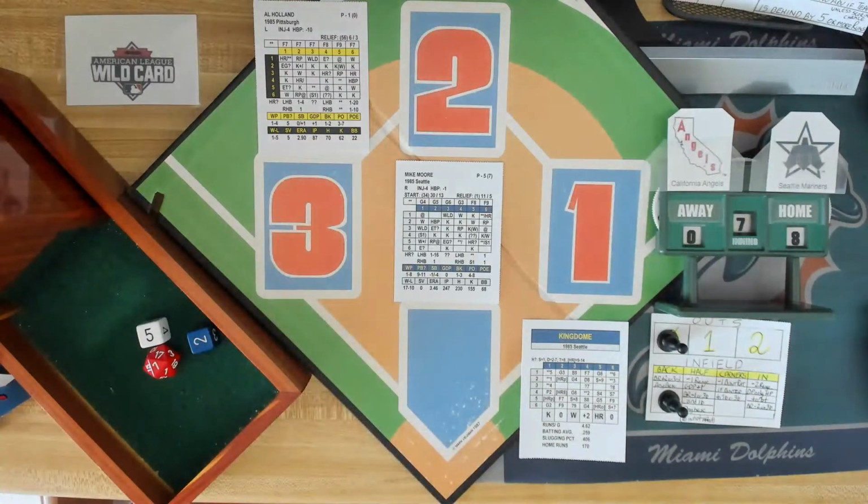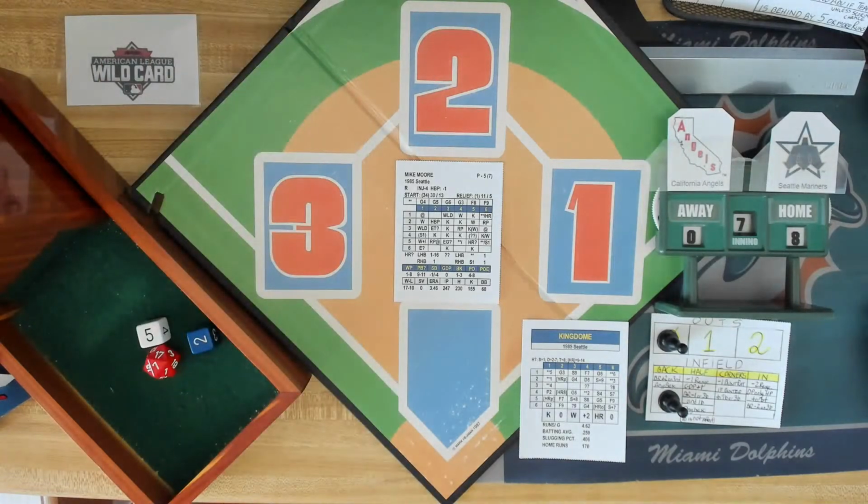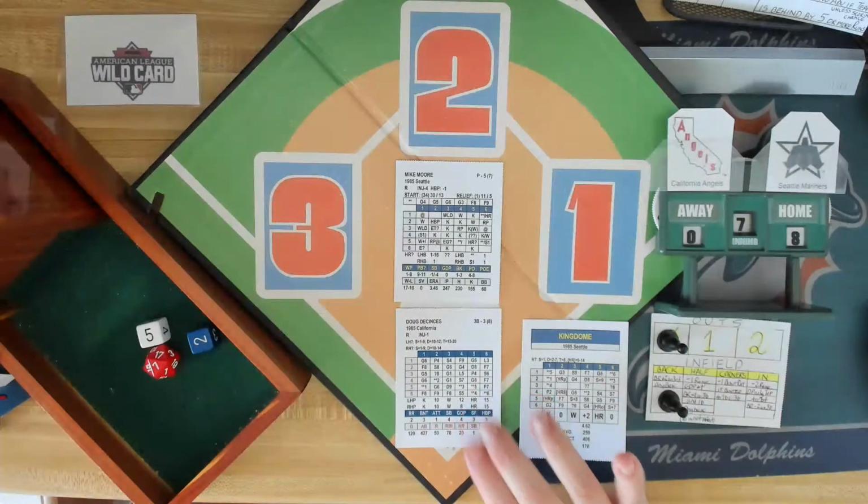We go to the top of the 7th. Holland, of course, will not be in there. They'll take him out. He will be done. But we go to the top of the 7th inning. Leading off for the Angels will be Desensei.